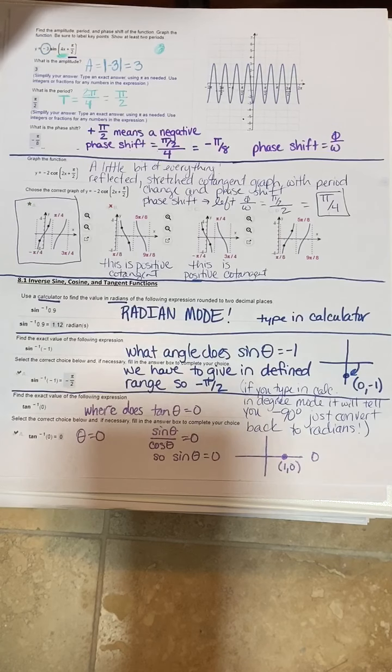Okay, guys, moving on to inverses. So an inverse, remember how we said they're only defined in certain quadrants? Our inverses, we are now going to be given the trig function, and they want us to find the angle. So we're just doing the opposite.